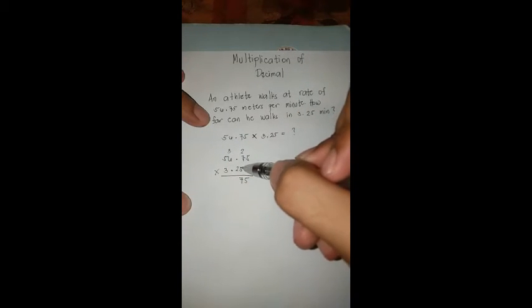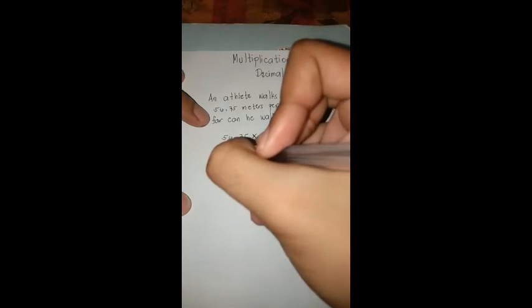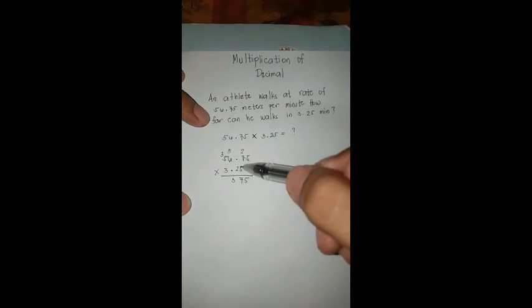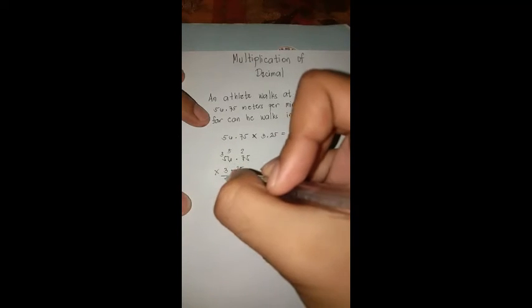Then, carry 3. 5 times 6 is equals to 30 plus 3 is equals to 33. Then, carry 3. 5 times 5 is equals to 25 plus 3 is equals to 28.